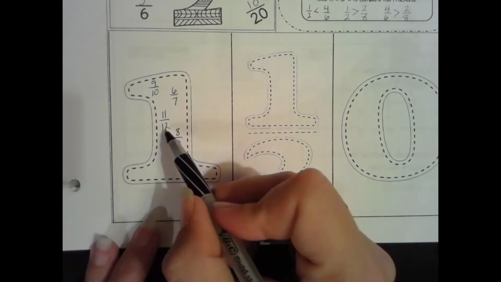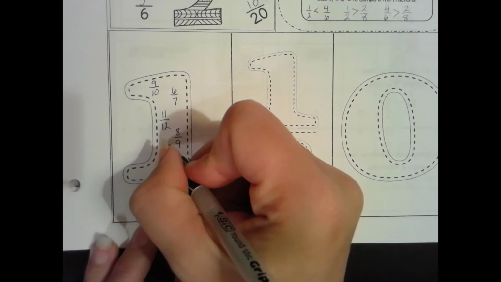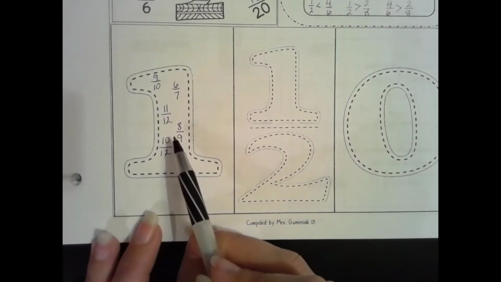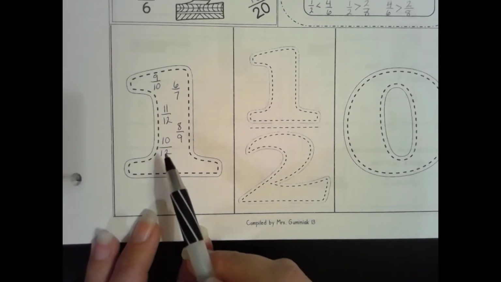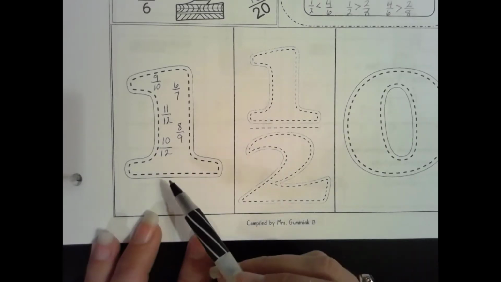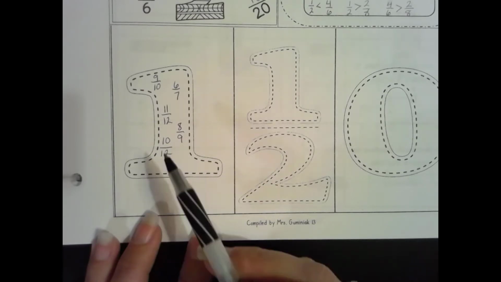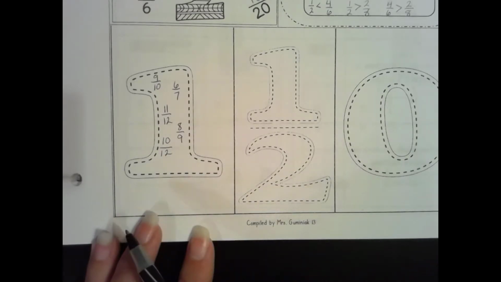But as we have these larger denominators, sometimes being 2 pieces away, this only has 2 more pieces to fill in. That 10/12 is much closer to the whole thing being filled in than half of it, because half would be 6/12. So this is closer to being the whole thing filled in than just half.